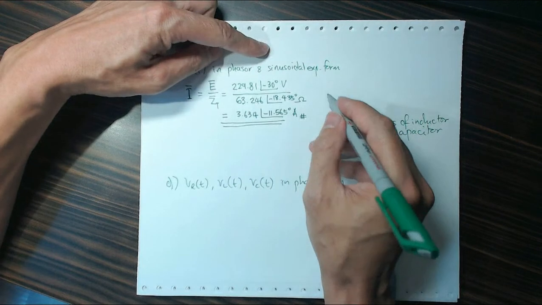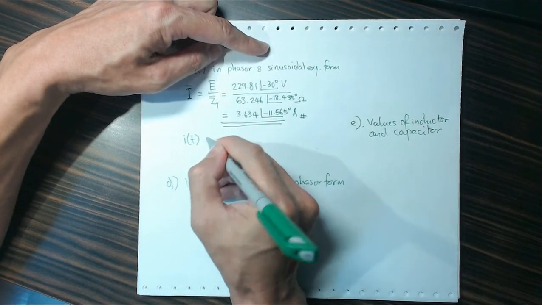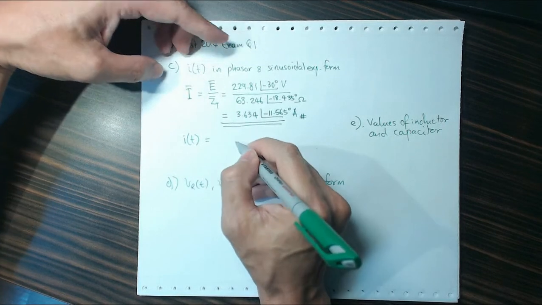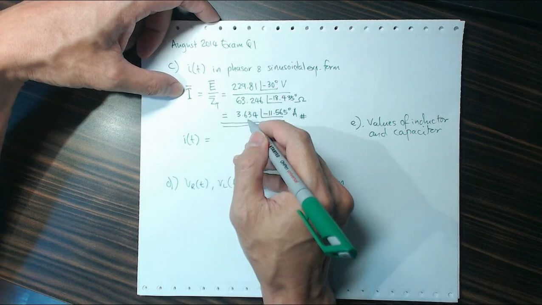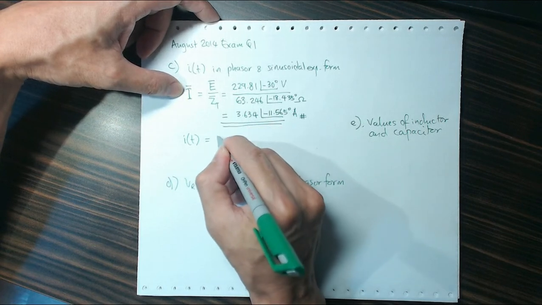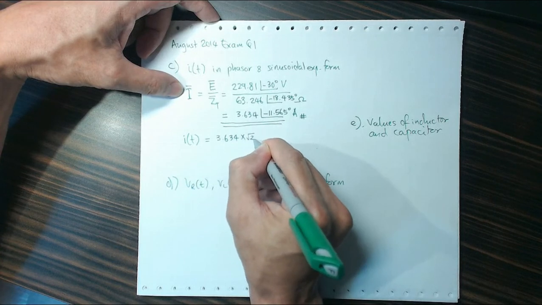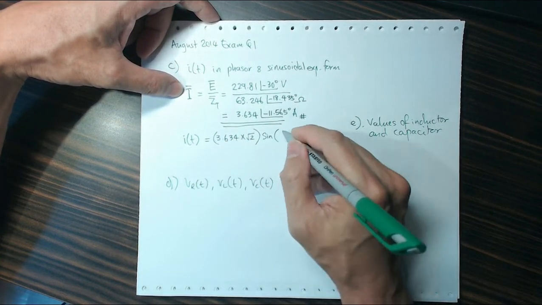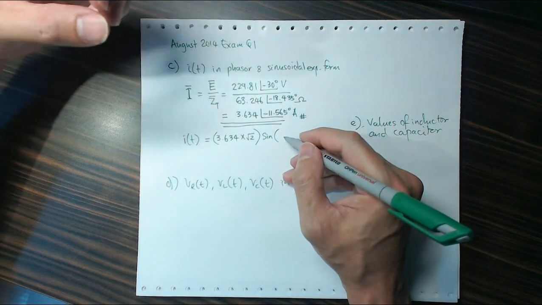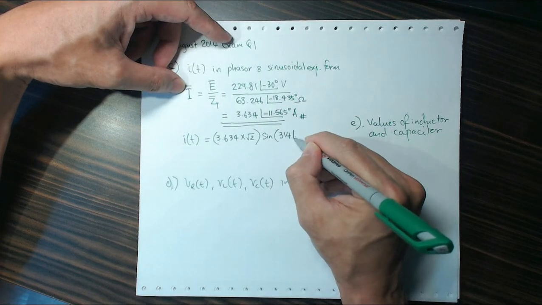Now in the sinusoidal expression, we need to convert this back into peak. This is RMS, so for the peak we have to multiply by square root of 2, sine omega t. Now omega t, the frequency all remains the same as with the voltage, so we can write 314t.